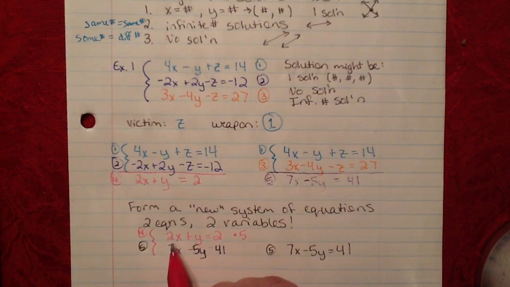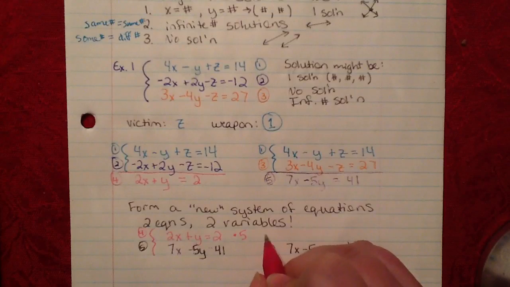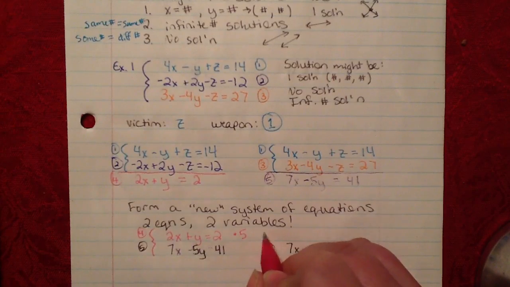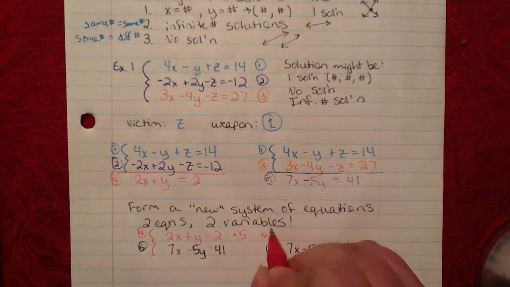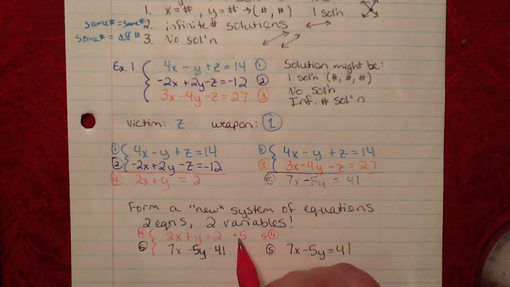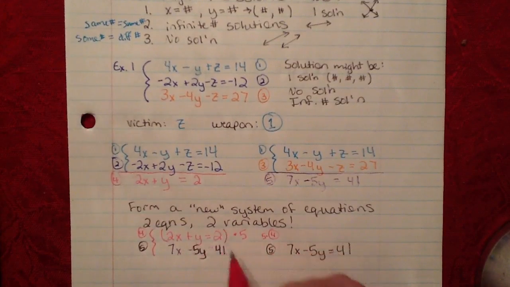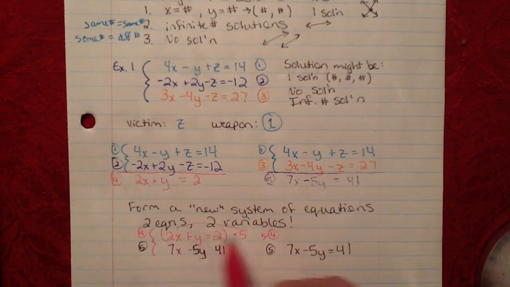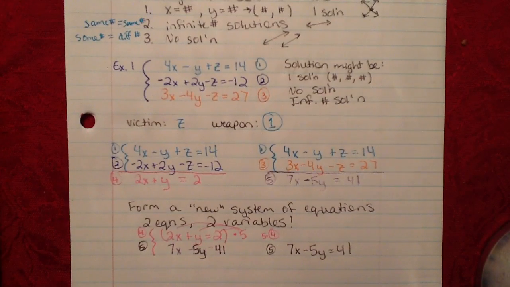Now equation 4 I need to multiply by 5. So 2 times 5, this is now my 5 times equation 4. That's the new one that's going to come over here. Now don't forget, when you are multiplying, you have to multiply every single thing in there by 5. Don't leave something out, because if you leave something out and don't multiply it by 5, everything will be wrong.